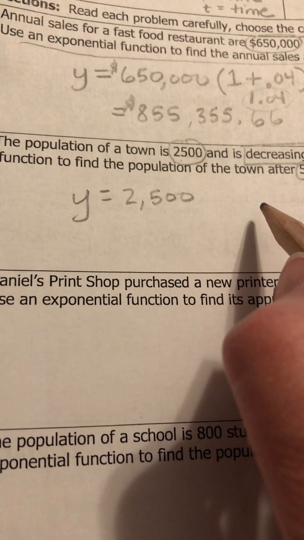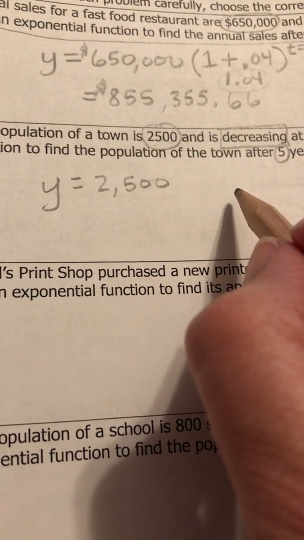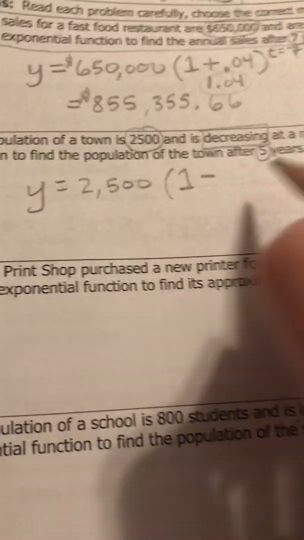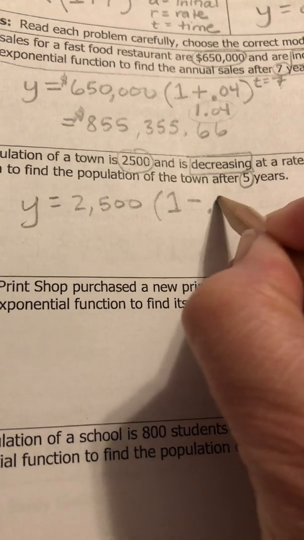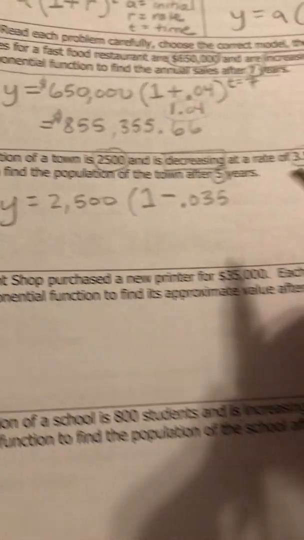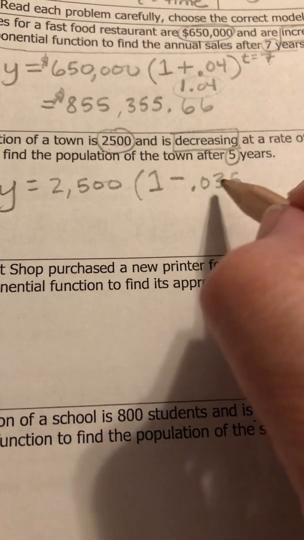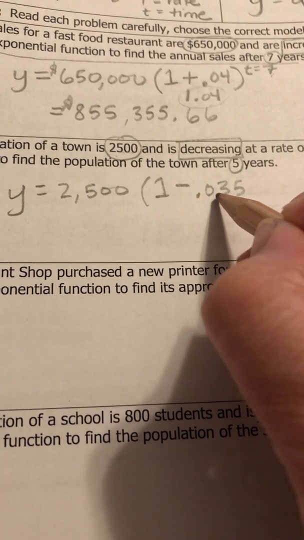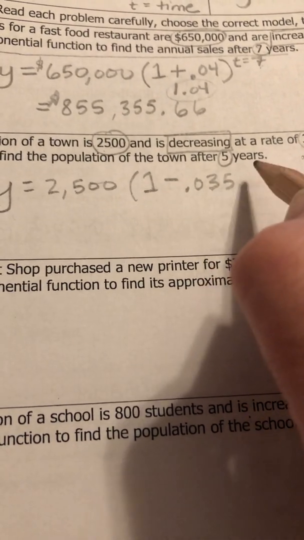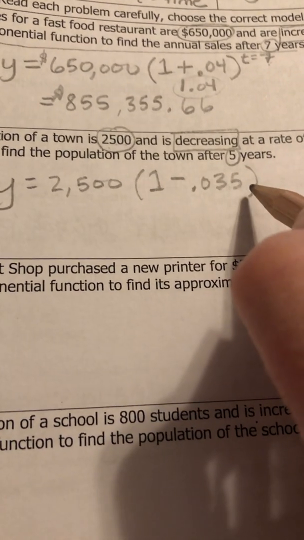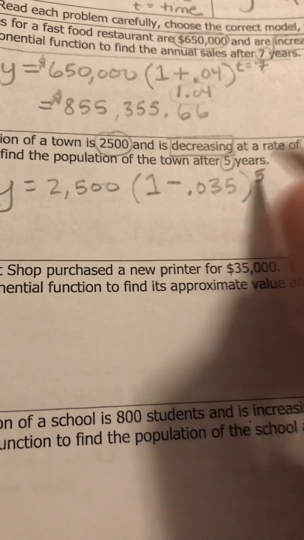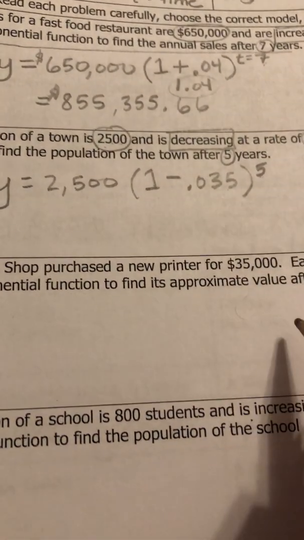2,500 people of a population. And now I'm going to use my 1 minus because it's getting smaller. And I'm going to use that decimal form of 3.5%, which I'm just moving over. If you think about it, I'm moving over 2, which is 100. And I'm taking that to my time. And so that's the exponent, 5 years.